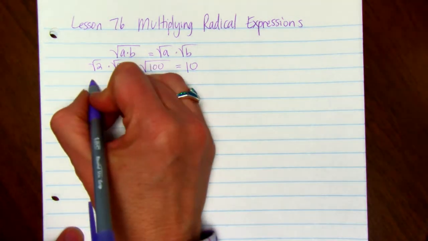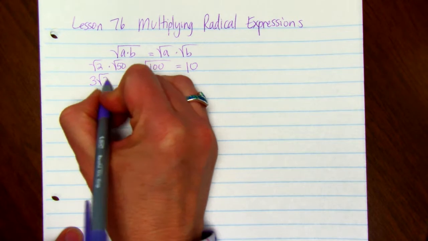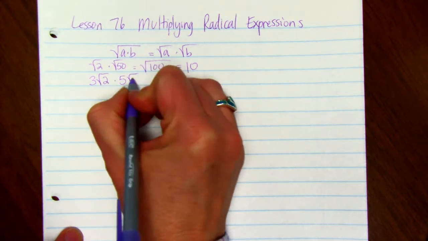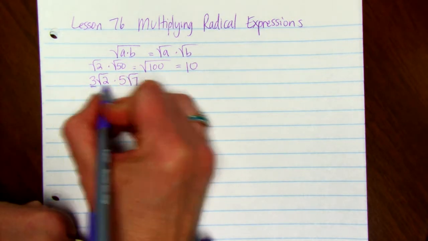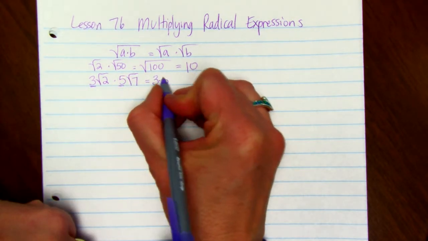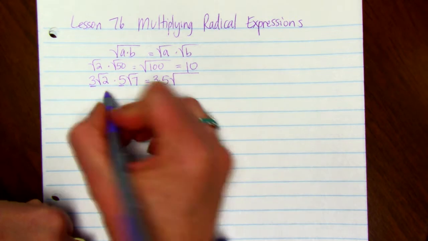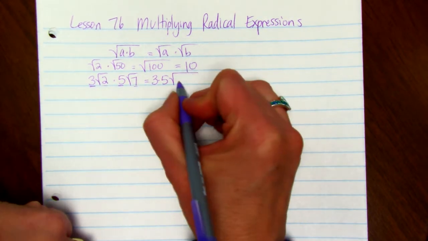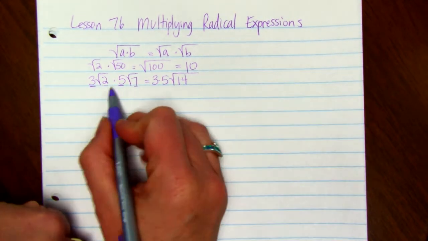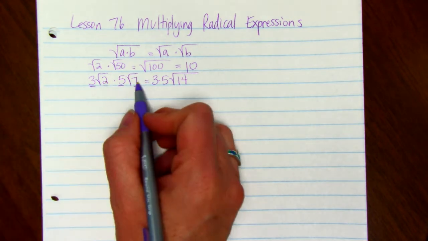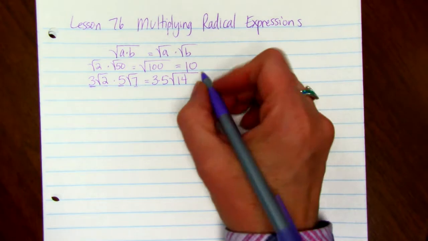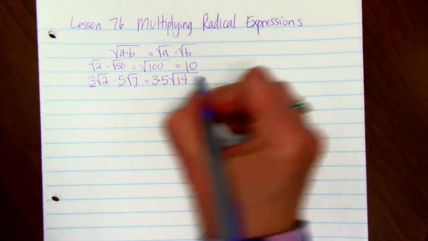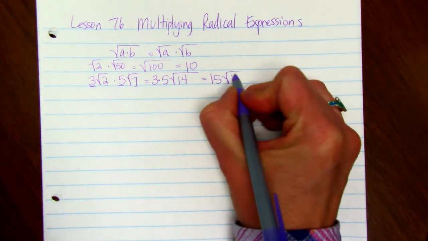Here's another example. 3 square roots of 2 times 5 square root of 7. Now when we're multiplying, you can only multiply the ones that are outside together, and then you have to put your square root and multiply the ones that are inside together. 2 and 7 are not perfect squares. There's no factors that we can get a perfect square out of this. So we just do 3 times 5, 15, and then you have the square root of 14.